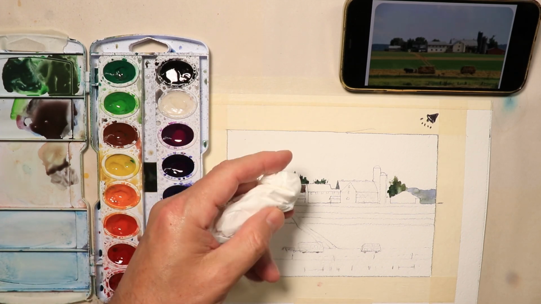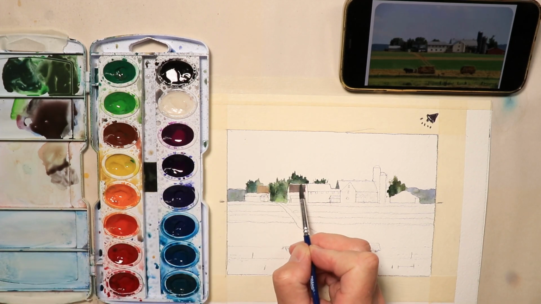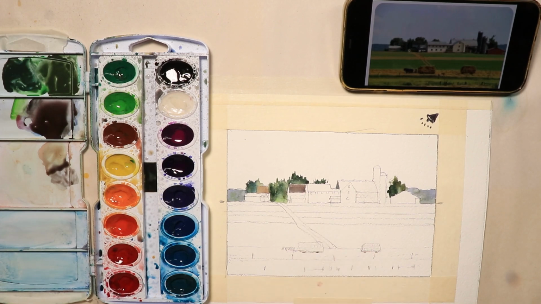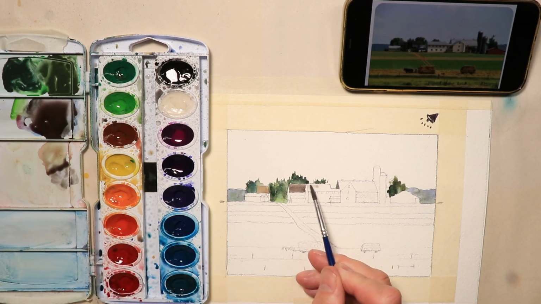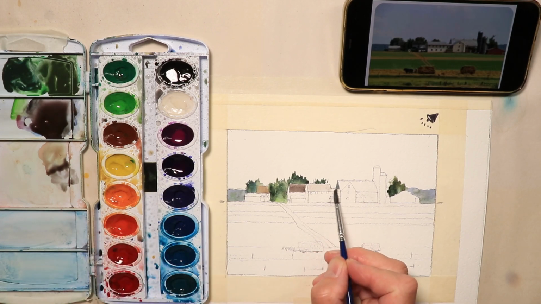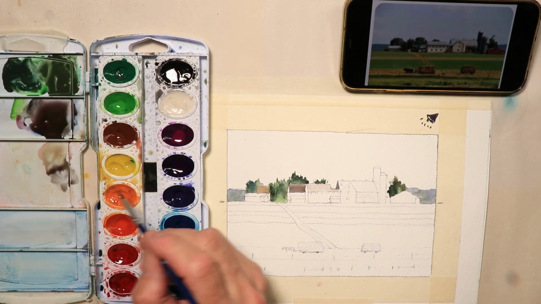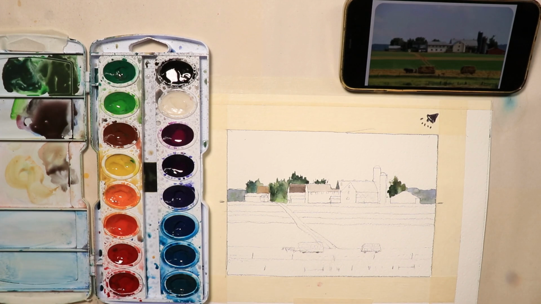And then I rinse off my brush and I take off some of the water. And then I just want to soften that edge at the top of the roof here, like that. And then this roof here has just got a touch of color, so I'm just picking up a tiny bit of color, not much at all. And it's got a little bit of gold and orange too. Let me try to use some yellow and orange in there.